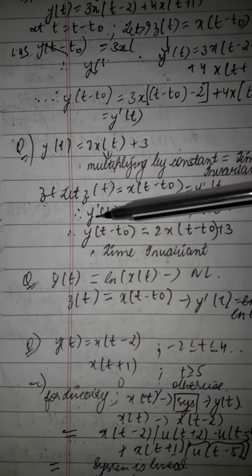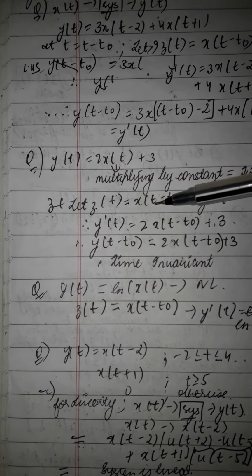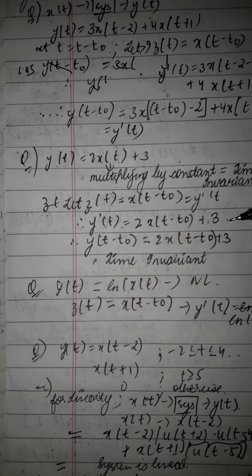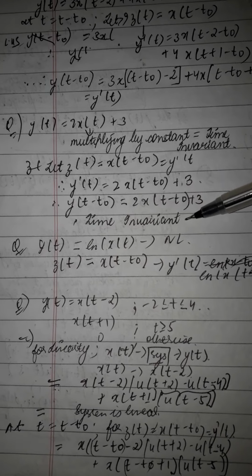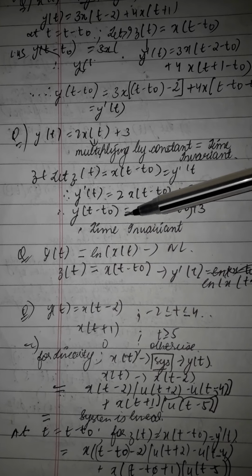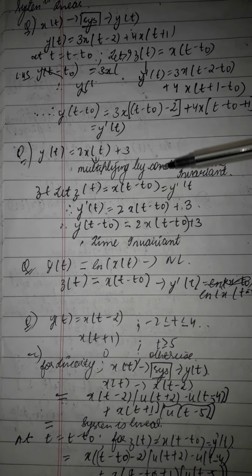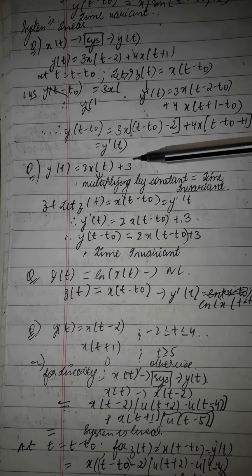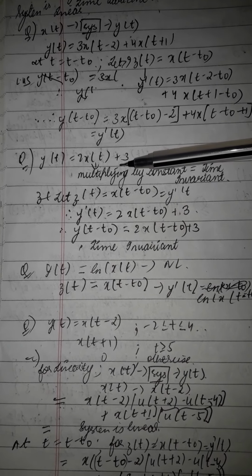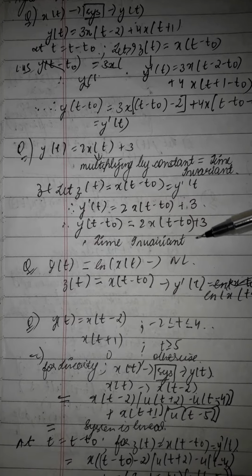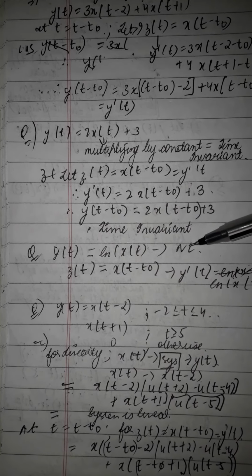Like now y dash t will come out to be, we will put t minus t naught in this equation, so 2x(t minus t naught) plus 3 will be there. So y(t minus t naught) is equal to 2x(t minus t naught) plus 3. So we can see that y(t minus t naught) equals this particular value. Okay, so both the equations are somewhat similar, so we can infer that the system is time invariant.